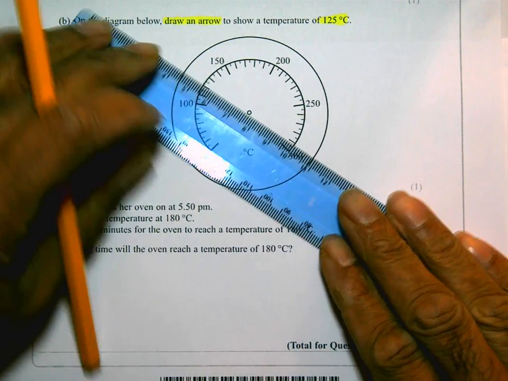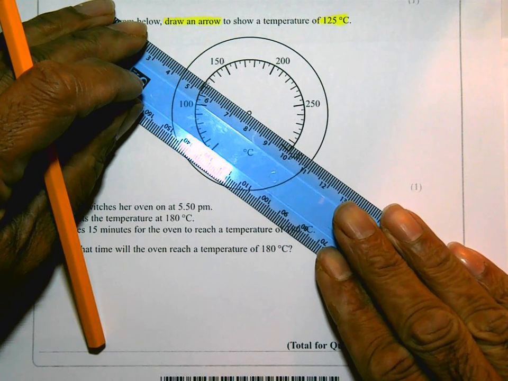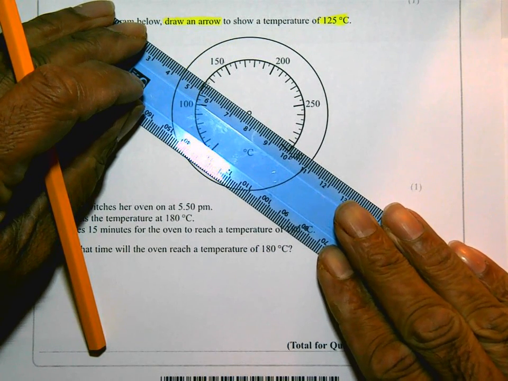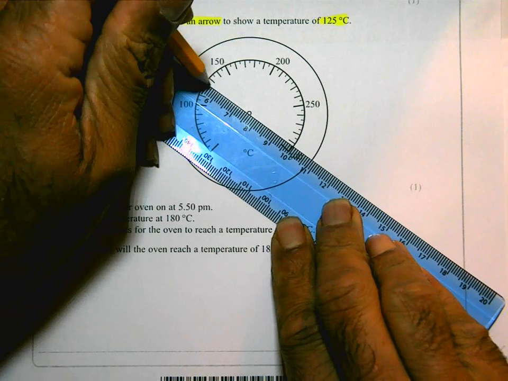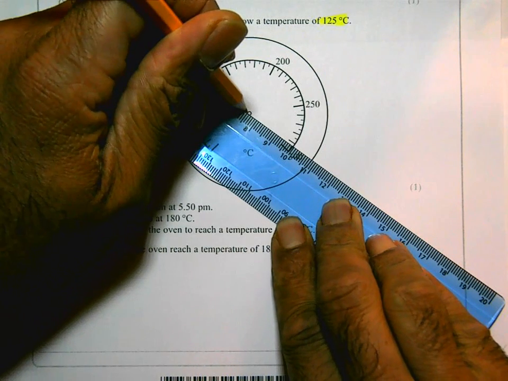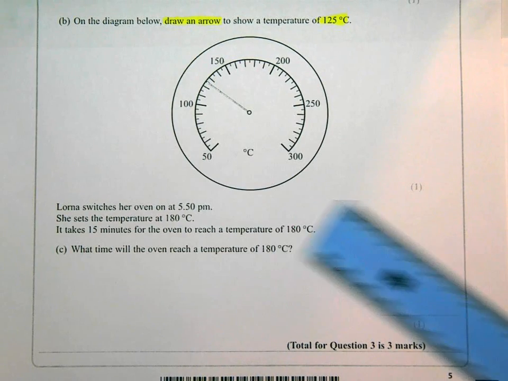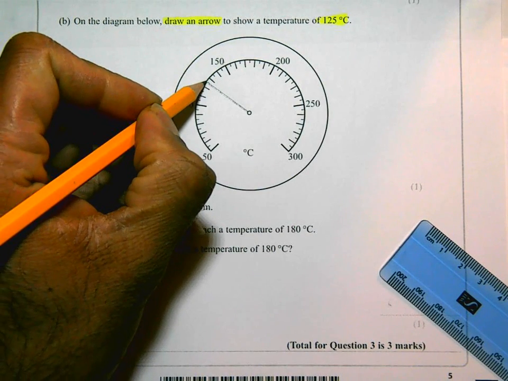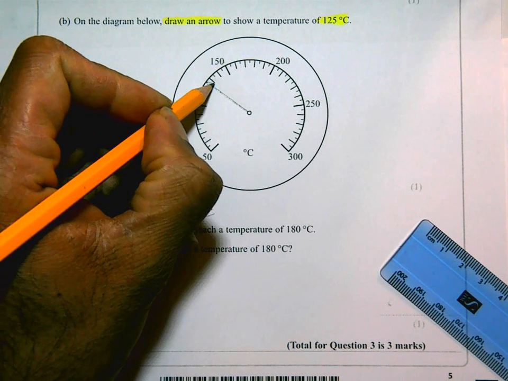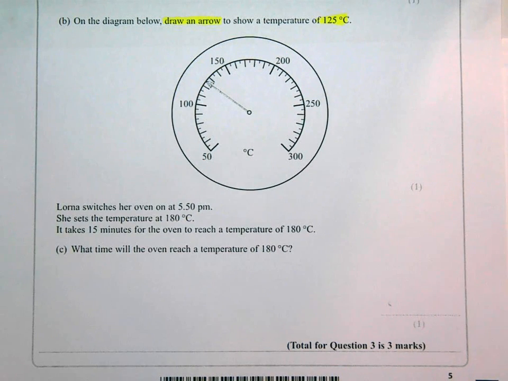So working across, okay, draw an arrow to show that temperature. There is that temperature, 125 degrees. Okay, going on to part C.